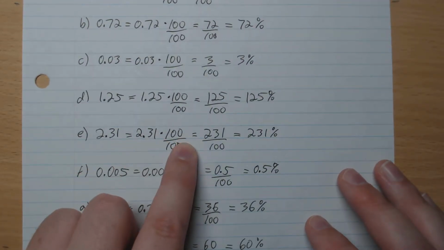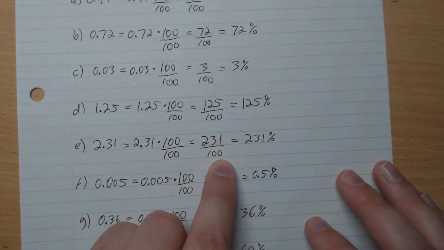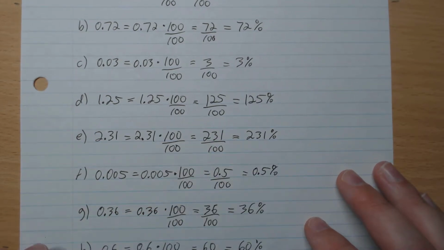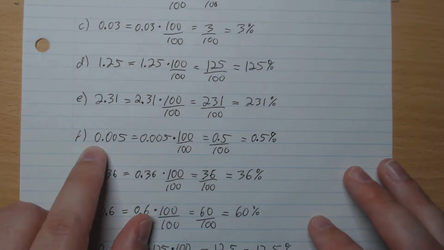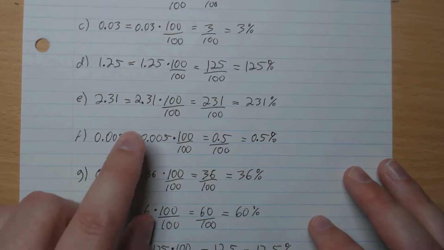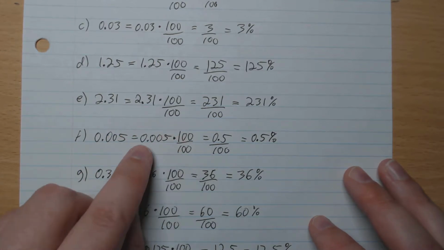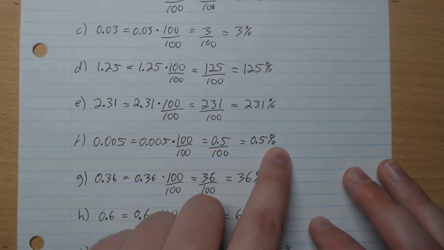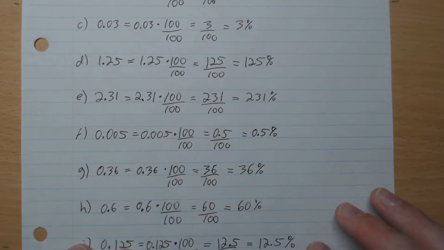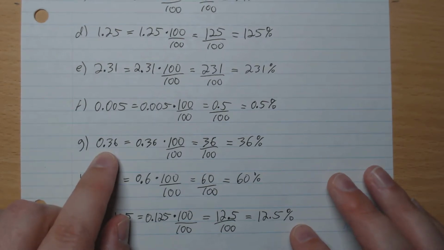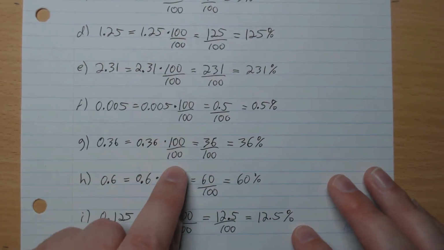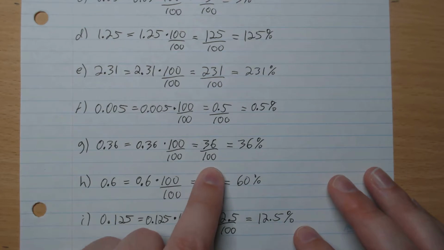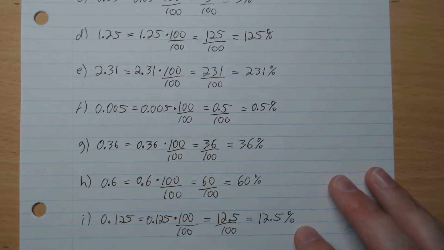2.31 times 100 top and bottom, 231 over 100 is 231%. F, 0.005, so we have 0.005 times 100, so we have 0.5 over 100, which is 0.5%. 0.36 times 100 top and bottom, top gives 36 over 100, which is 36%.